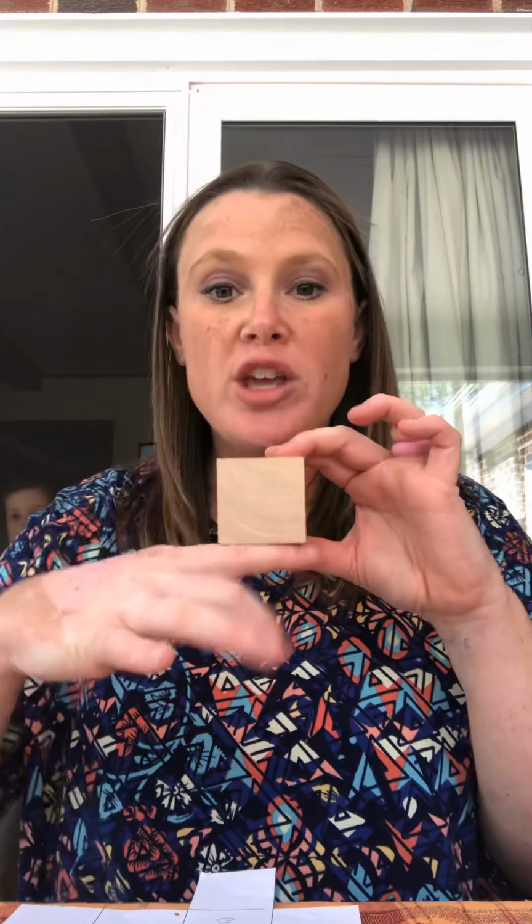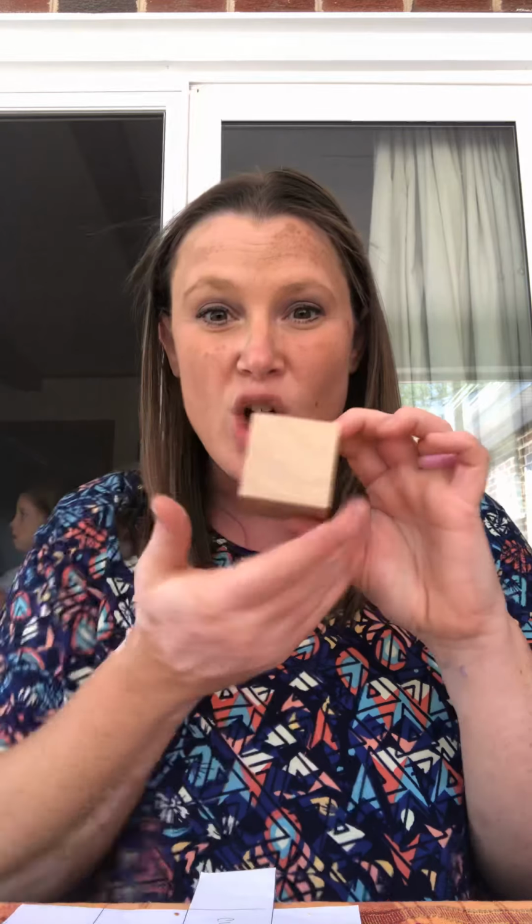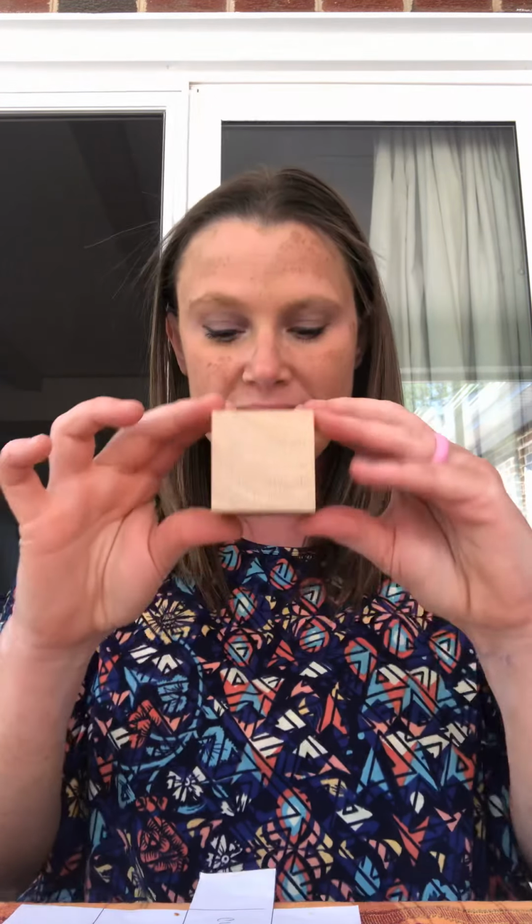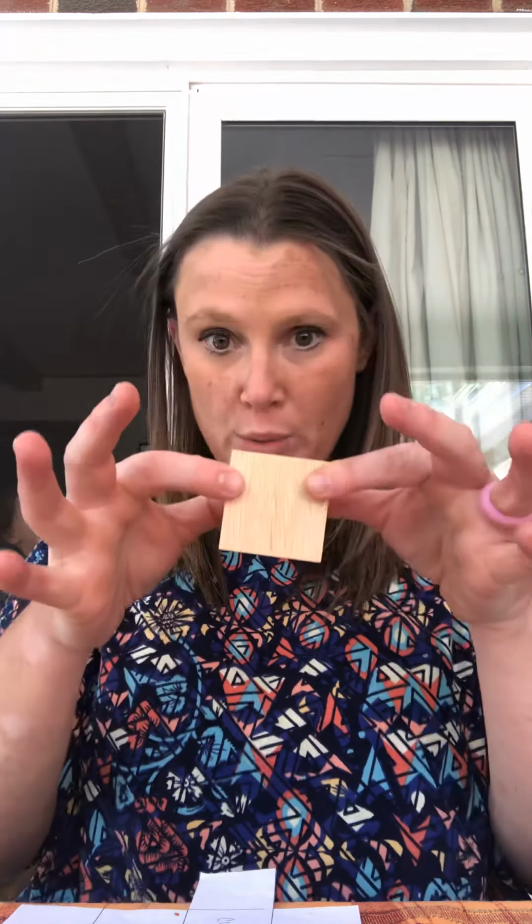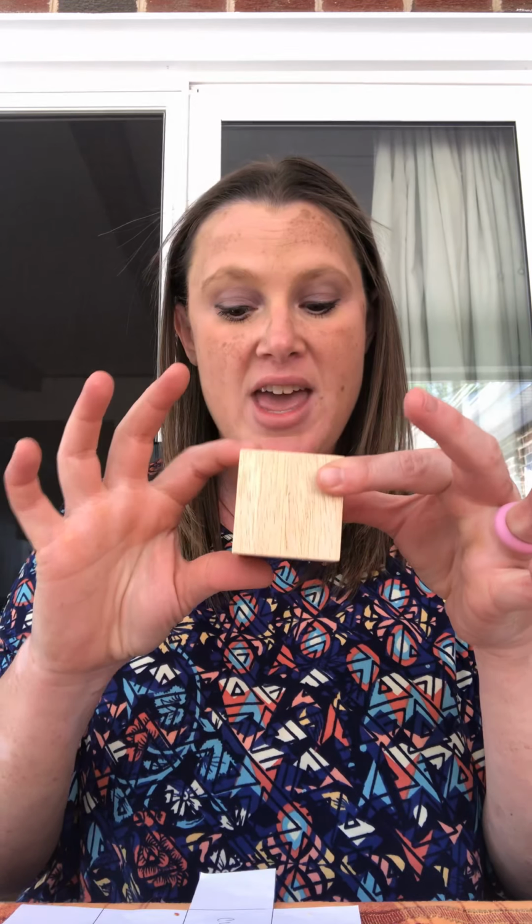So volume is all the stuff inside. Area is all the stuff on the outside. Now, one more thing we need to talk about. If we were to take this cube apart, we would get what's called a net.